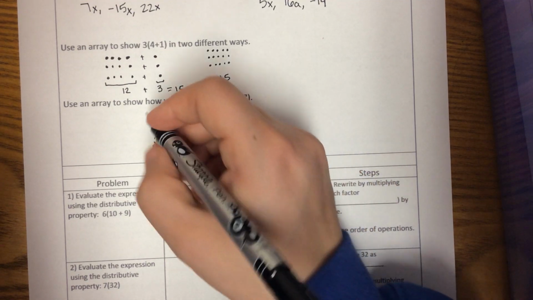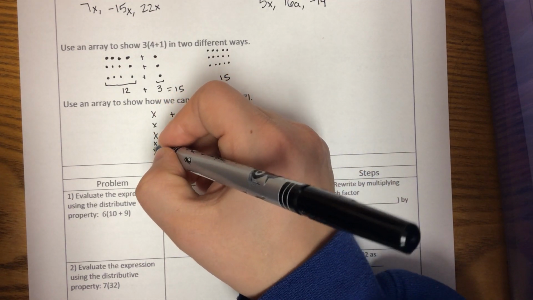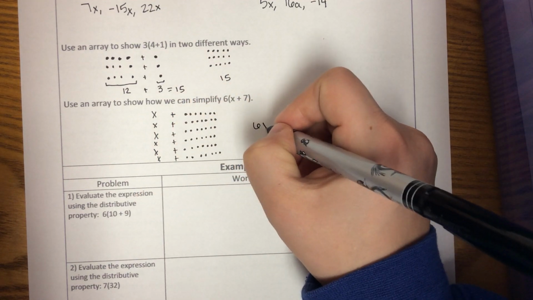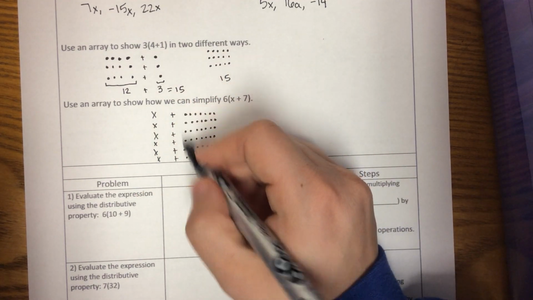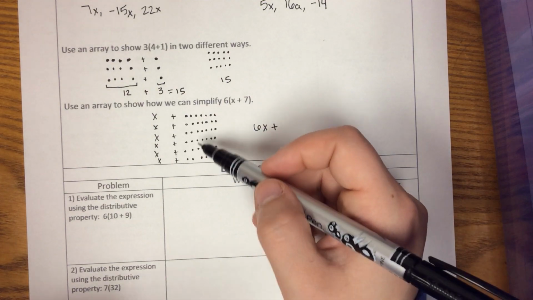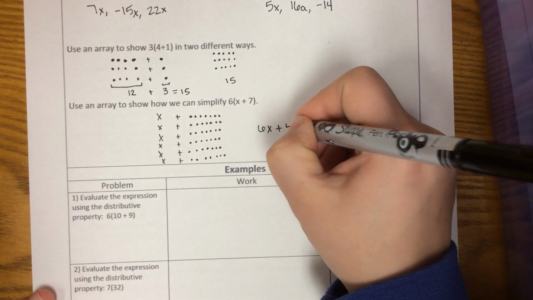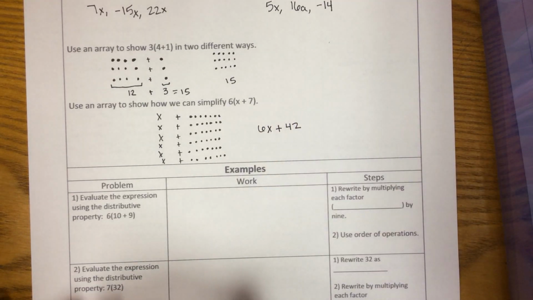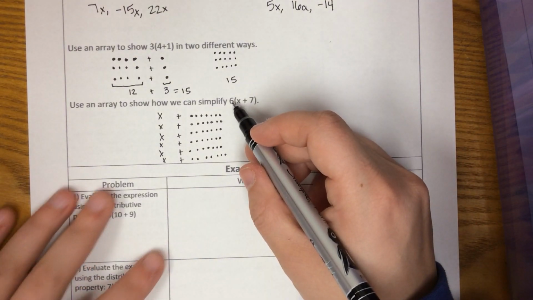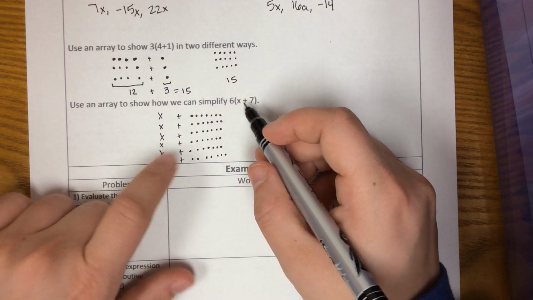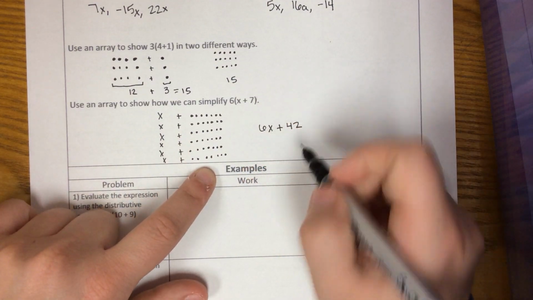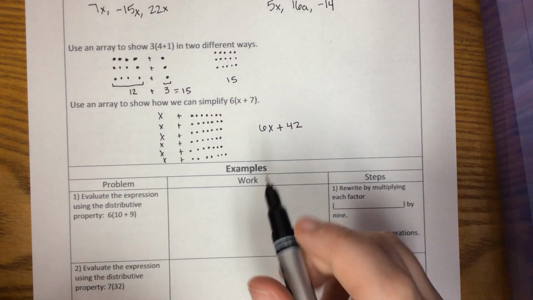So how many x's do we get? We get 1, 2, 3, 4, 5, 6. So we get 6 x's plus, and then over here it's going to end up being 42 dots. So another way we could have just done this is 6 times x, done that first, and then 6 times 7. We get 6x plus 42.